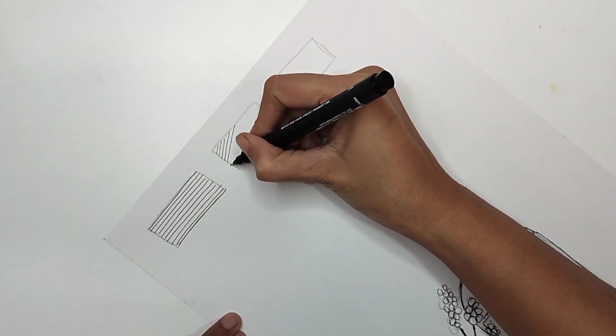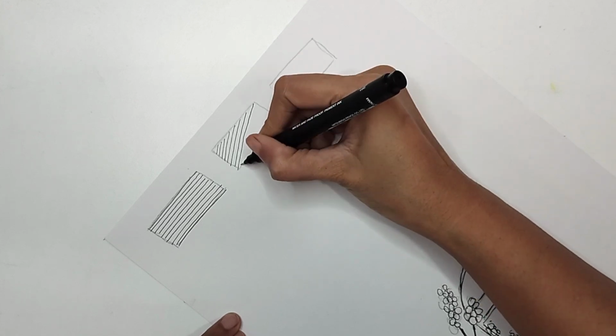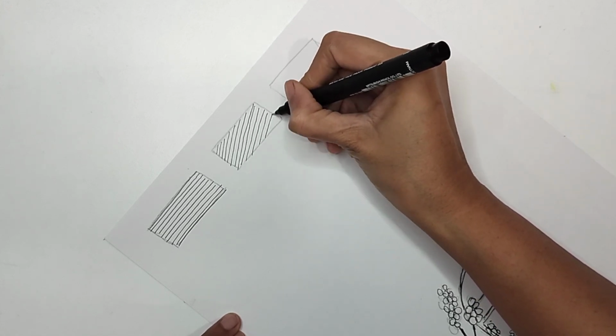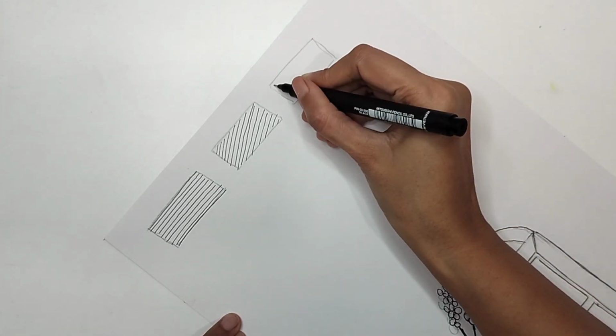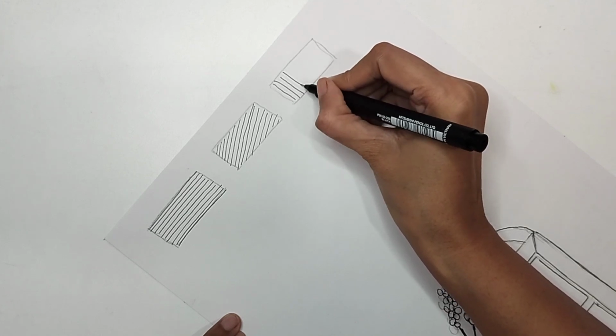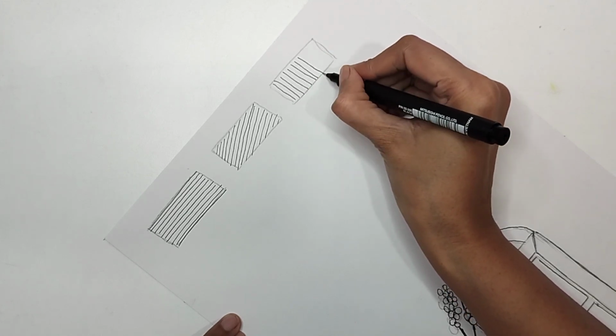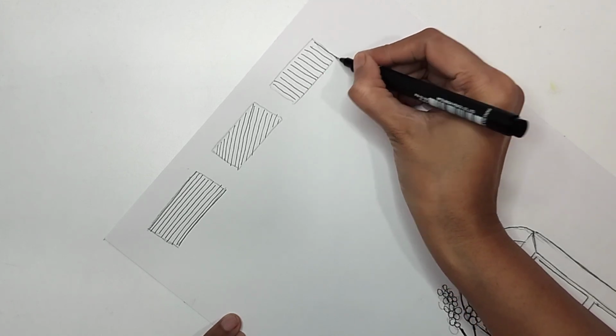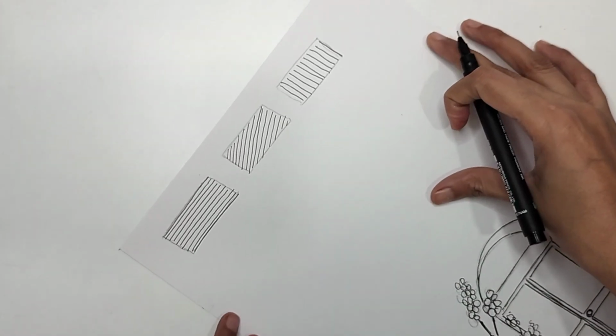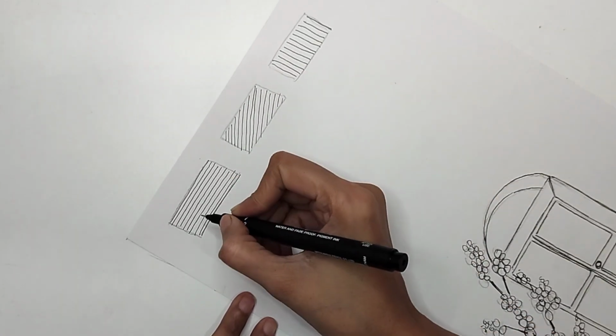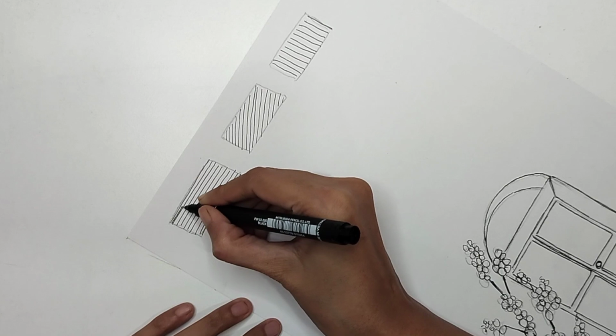Now you can do it diagonally as well. Again I'm keeping the lines at a distance, so you can see a kind of shading you are getting, and a kind of pattern and structure you are getting. So what kind of pattern, what kind of structure you need for a particular shape, you can decide what kind of hatching method you want to use.